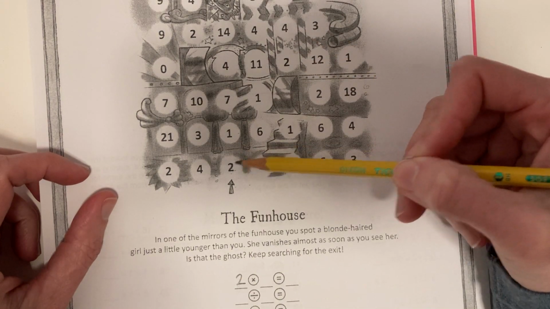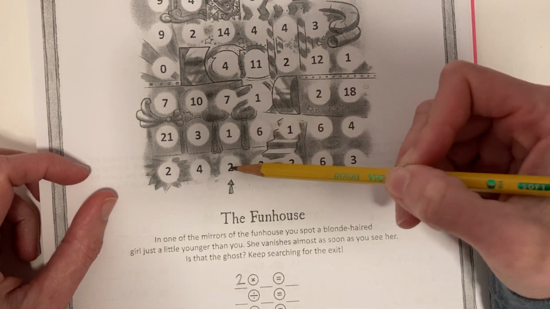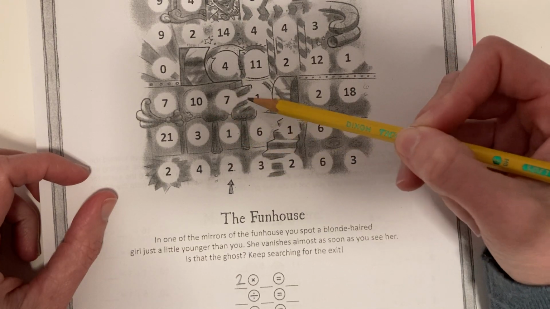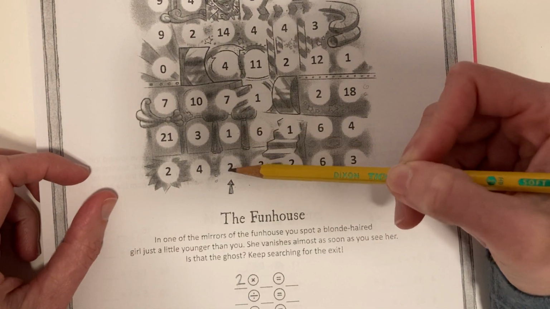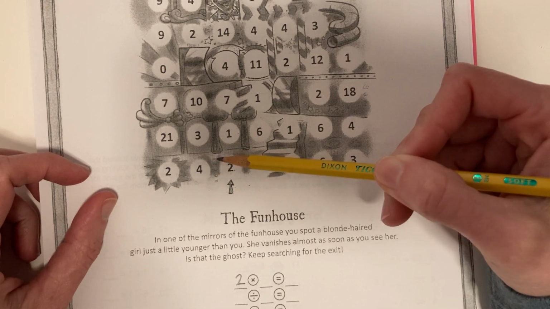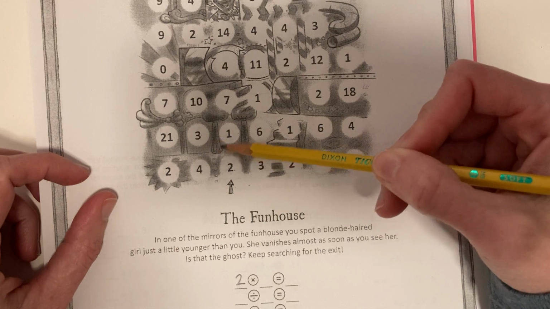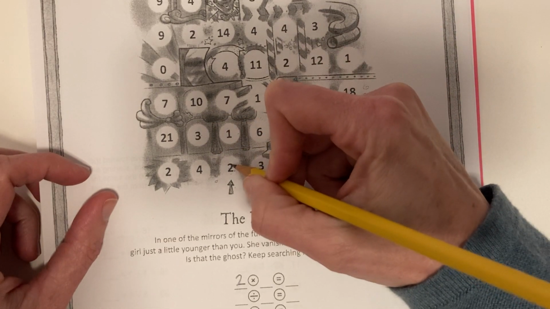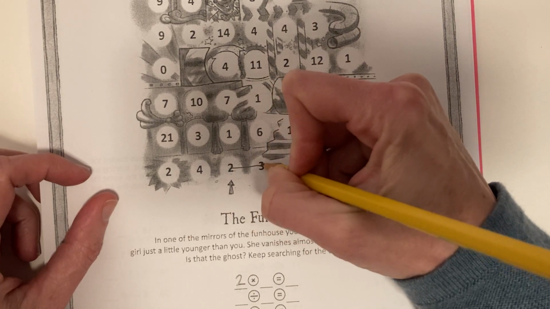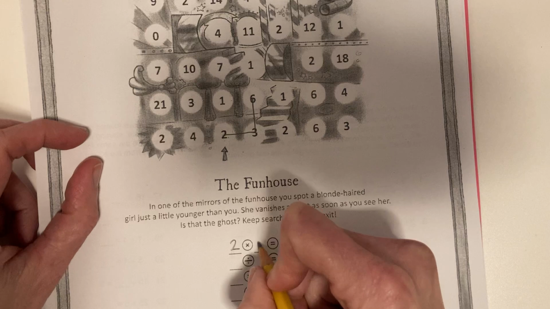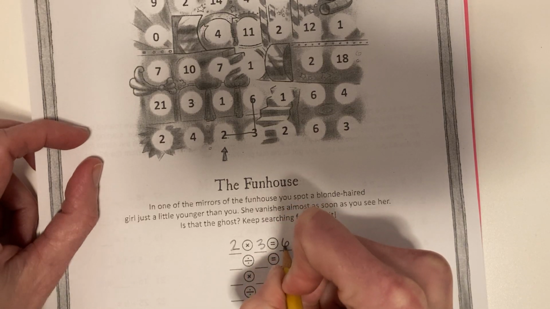Okay, let's see. 2 times 3 is 6. 2 times 1 is 2. I don't see the 2 around, so I can't go that way. 2 times 4 is 8. And 2 times 3 is 6, and I don't see a 3 right next to it. You can't skip over numbers. So I think I'm going to go this way. 2 times 3 is 6. So I'm going to connect it and then write it down here. 2 times 3 is 6.